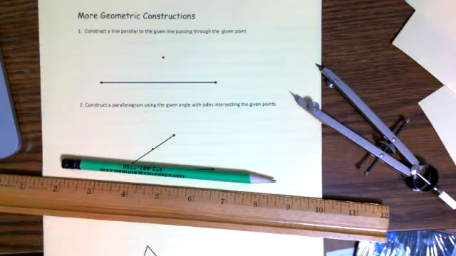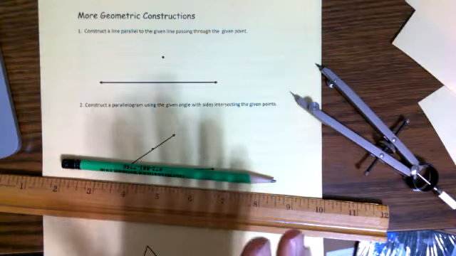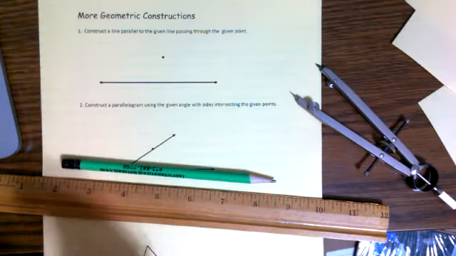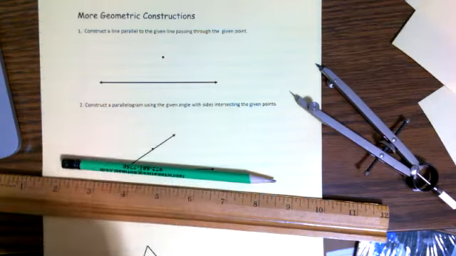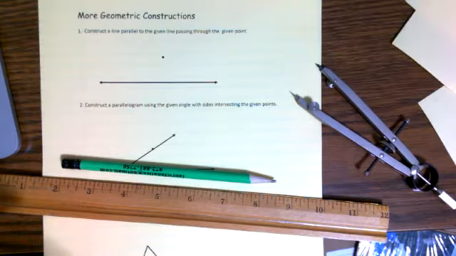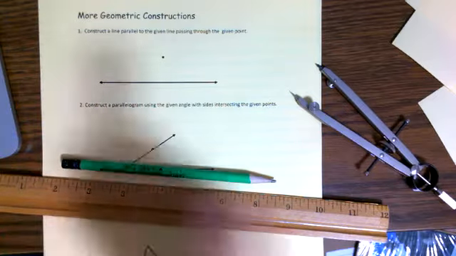A rhombus, you'll remember, is a quadrilateral with four congruent sides. The measures of the four sides, the lengths of the four sides are the same. So if we can create those same length sides, we'll create a rhombus. Why do we care? The reason we care is that opposite sides of a rhombus are parallel to each other. So if you create the rhombus, you end up with the parallel side that you can extend into a line.